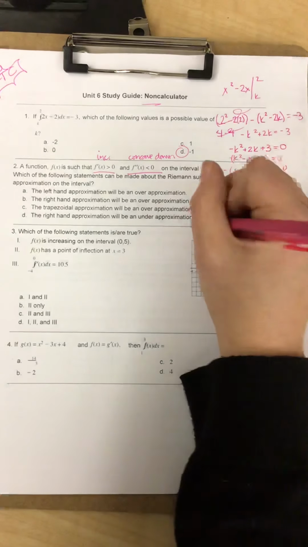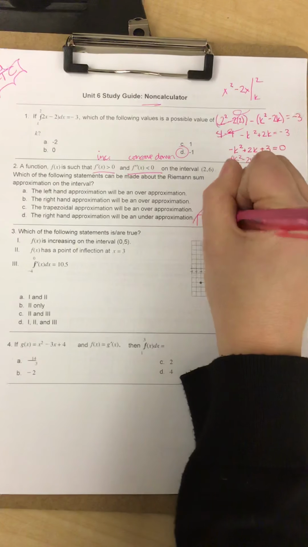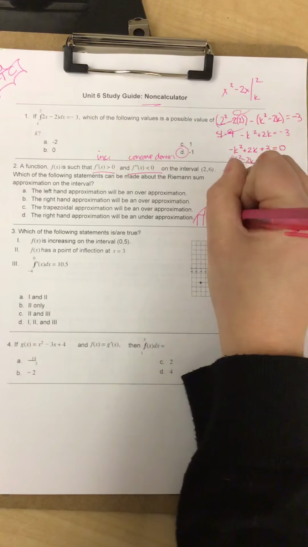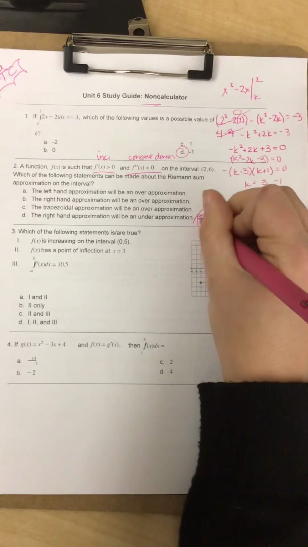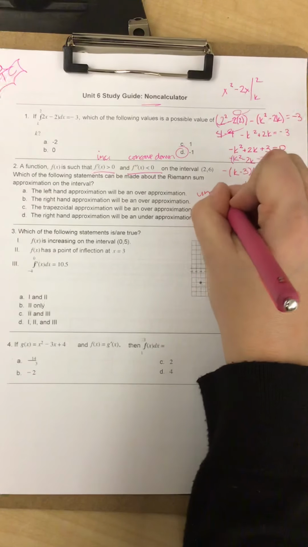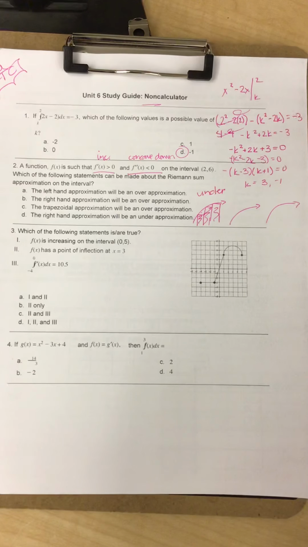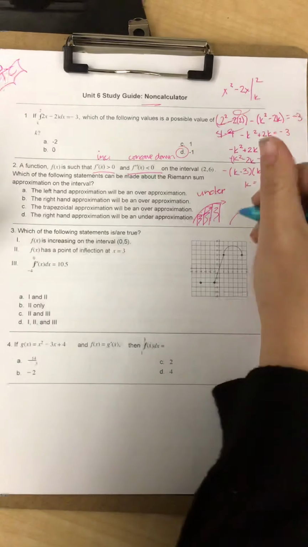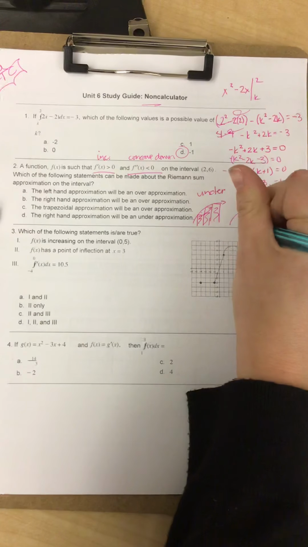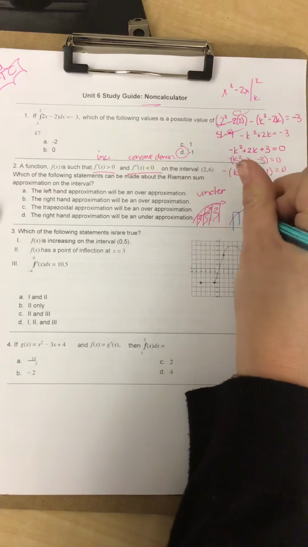So for a left-hand side, okay, that's the first one we learned. You go to your left hand and draw a rectangle. Okay. For area underneath the curve, that looks like an under approximation to me because of these blank spaces here. Okay. Then, for a right-hand Riemann sum, instead of starting on this side, you're going to start to the right and draw your rectangle that way.